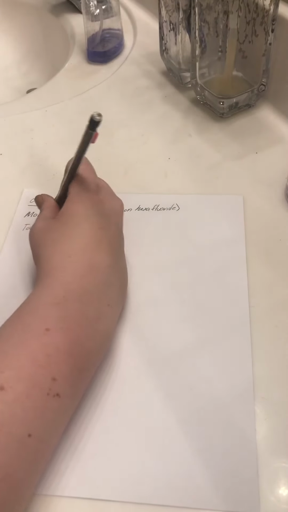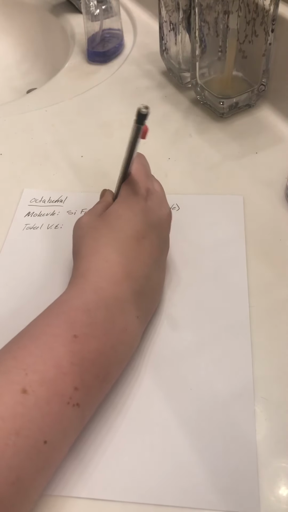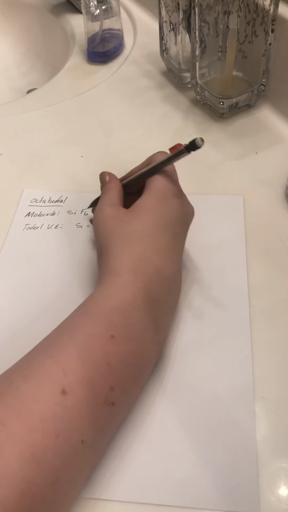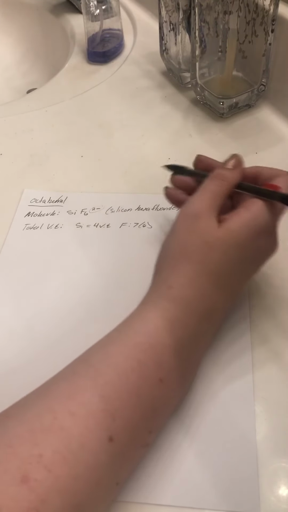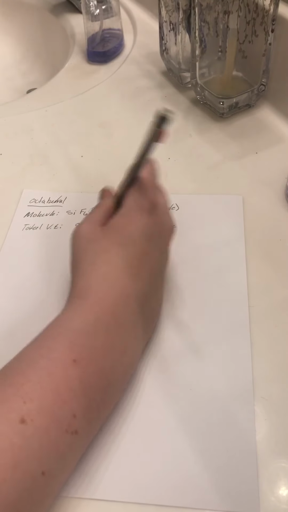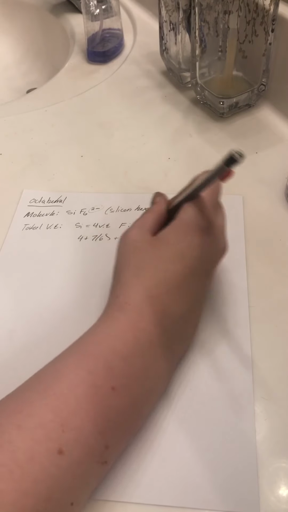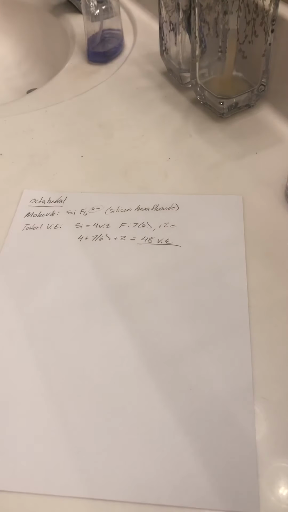All right, so the total amount of valence electrons: silicon has 4, fluoride has 7, but we have 6 of them. Remember, like one of our examples before, we're always going to want to pay attention to this charge. So this means that we're gaining 2 electrons. So altogether, 4 plus 7 times 6 plus 2 is 48 valence electrons in total.